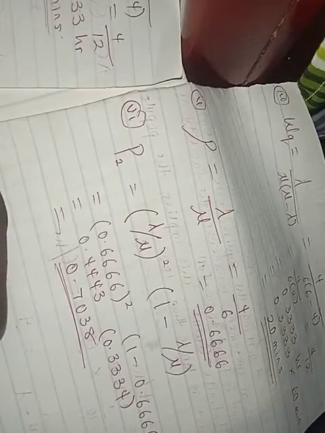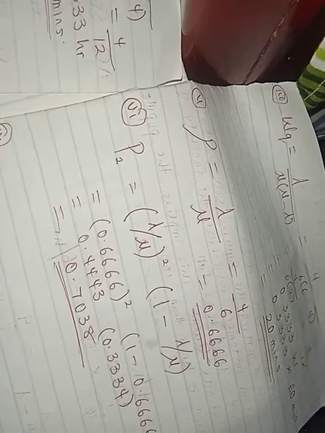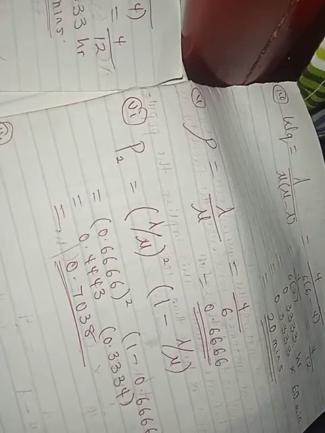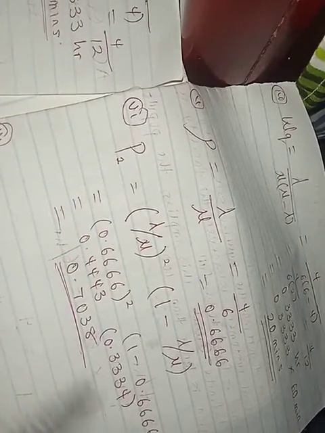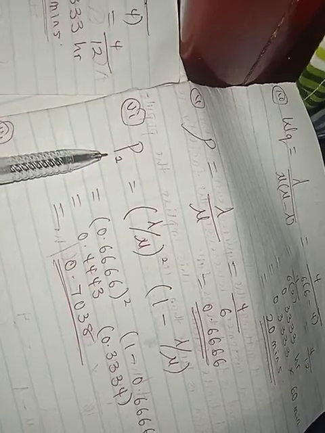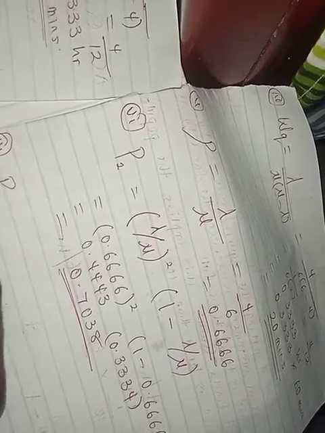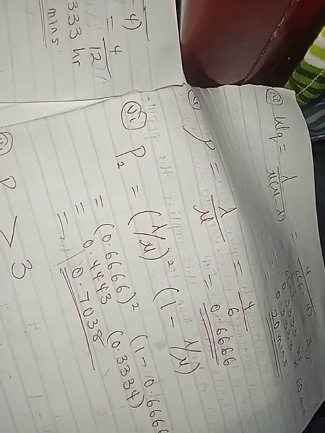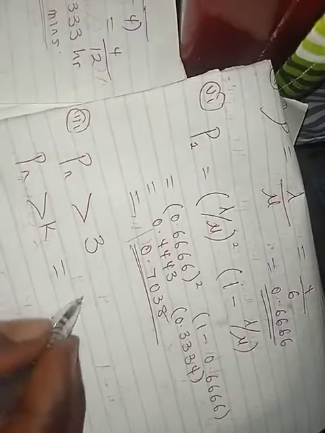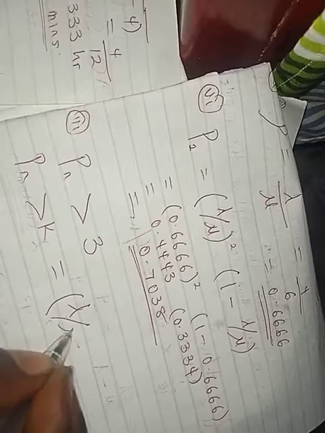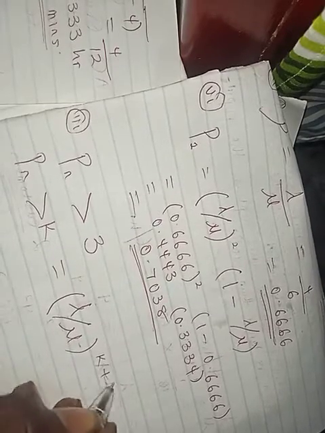So the last question there goes thus: we should find the probability that there will be more than 3 customers in the workshop. The previous one was for the probability that we will be meeting 2 customers at the workshop. So the next one is probability of n greater than 3. And the formula goes thus: probability of n greater than k customers is equal to our traffic intensity raised to the power of k plus 1.